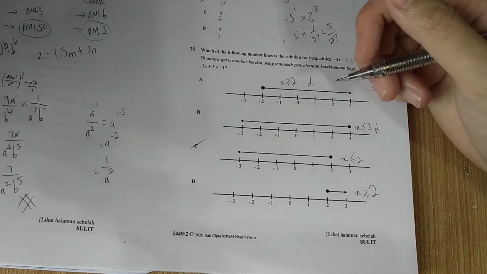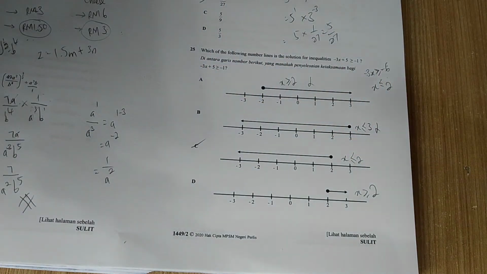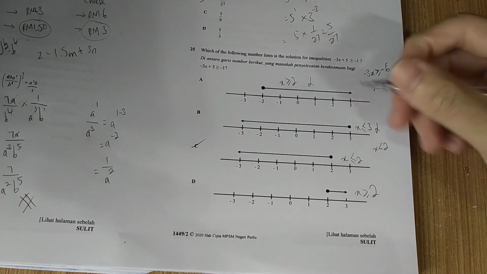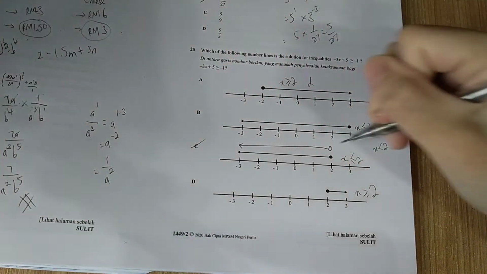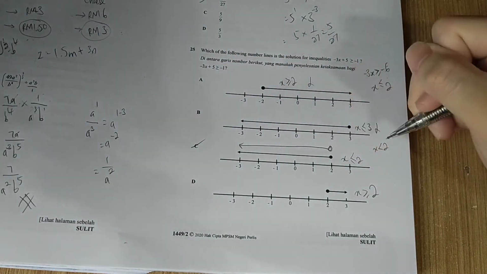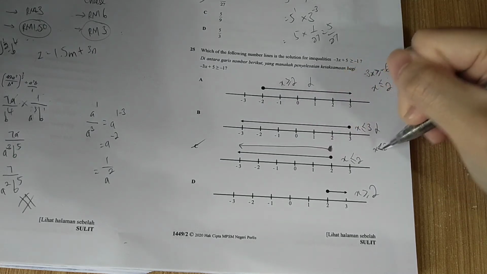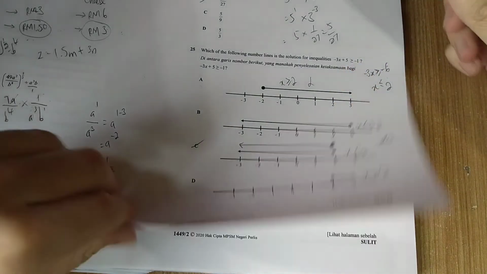What if I want you to draw x smaller than 2, with no line under the 2? Then how would you draw it? You will just draw it like this. There won't be a black dot. It will just be a circle like this. If it has a dot, it means you have to draw the line, which means that number is included. Let's continue here.